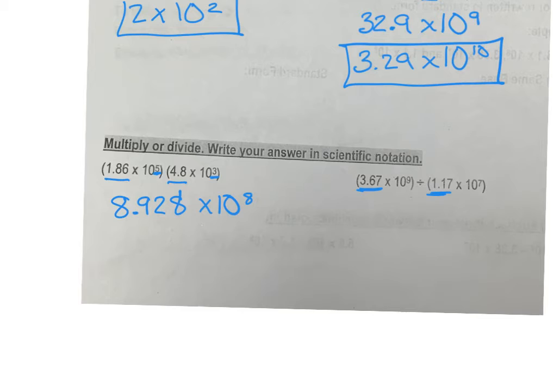3.67 divided by 1.17. 3.1. Oh, that's a long one. 52137. We should make that into something more user-friendly. Yeah, but then that's not correct. Yeah, exactly. Okay, round to the nearest tenth on this one since it goes forever. So 3.14 times 10 to what power? Tristan, what did you get when you subtracted your exponents? To the second power. 10 to the 9th minus 7 gives you 10 to the second power. Okay?